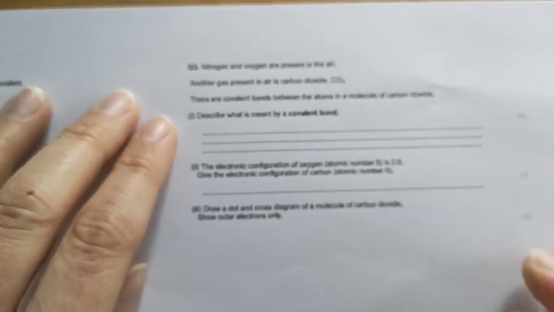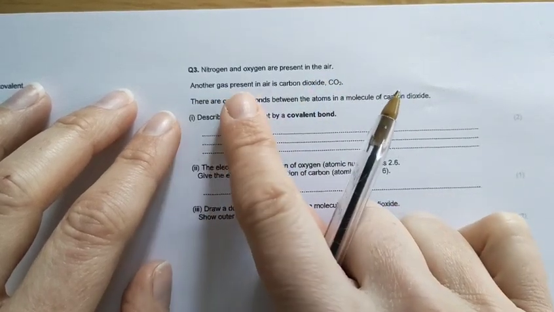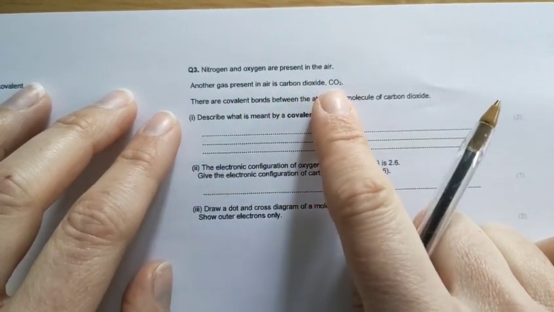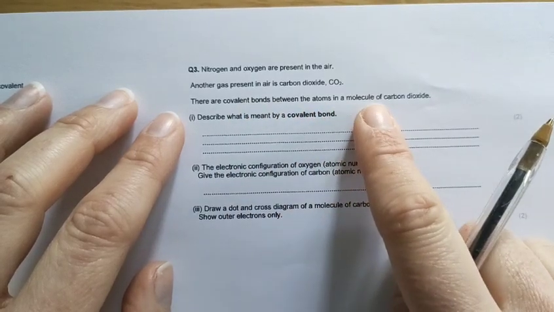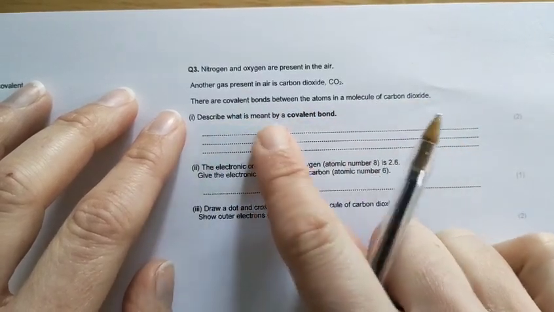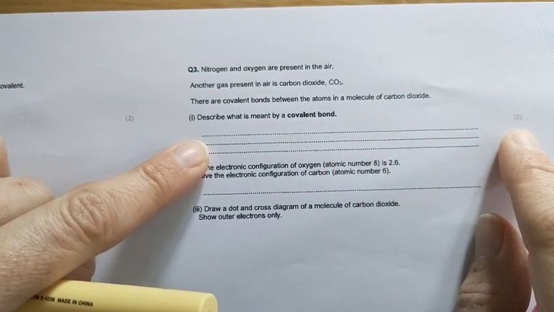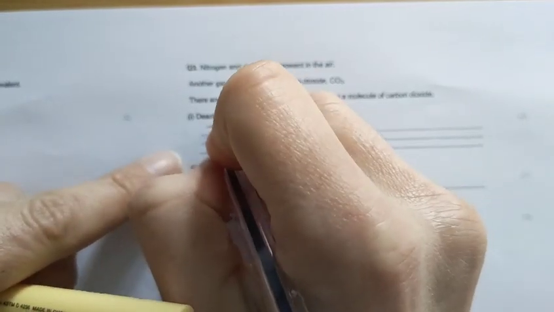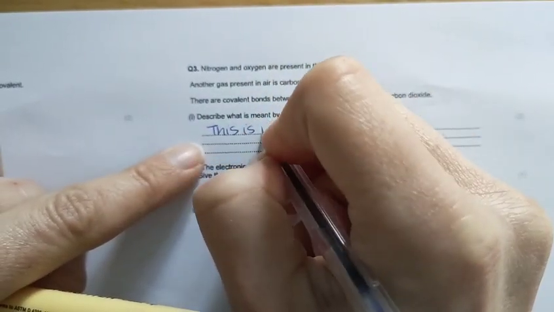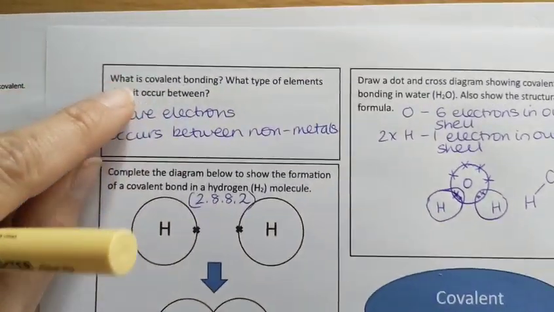Next one. Nitrogen and oxygen are present in the air. Another gas present in the air is carbon dioxide, CO2. There are covalent bonds between the atoms in a molecule of carbon dioxide. Describe what is meant by a covalent bond, and it's out of 2 marks. So let me just look back, hang on, I've got it in here.